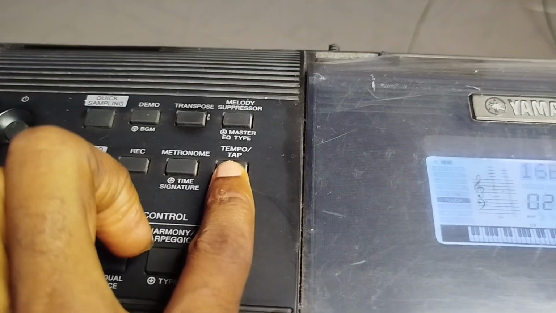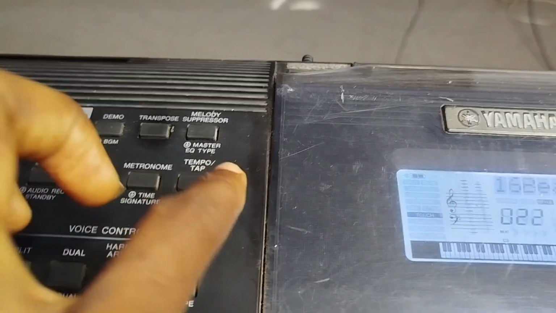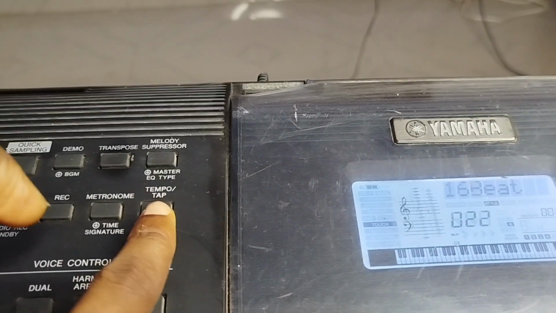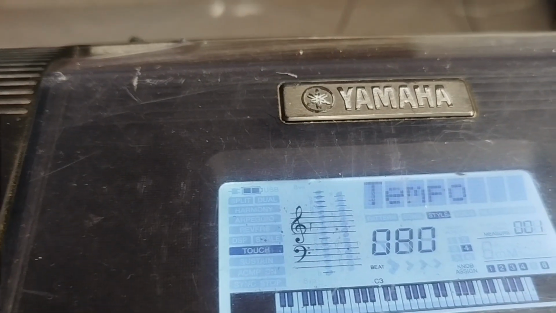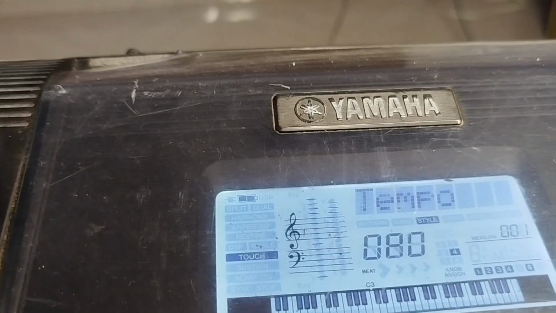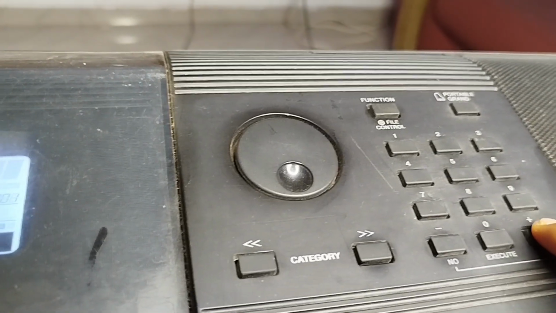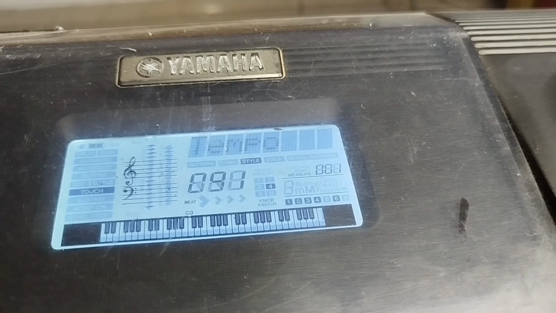Another thing you have to set is your tempo. You can set the tempo to any number you wish. To set the tempo, you just click on tempo here. You see, it's on 80, which is normal for worship. You can increase it or decrease it. To increase it, you click on this plus sign here. You see, it's increasing.